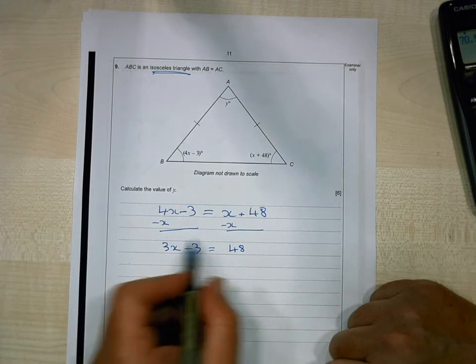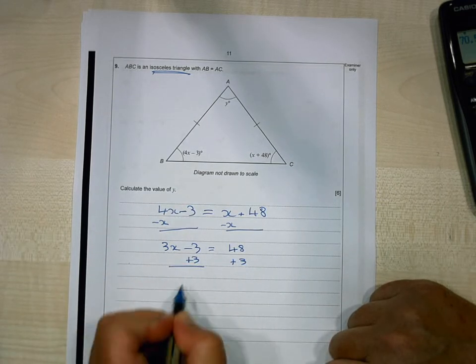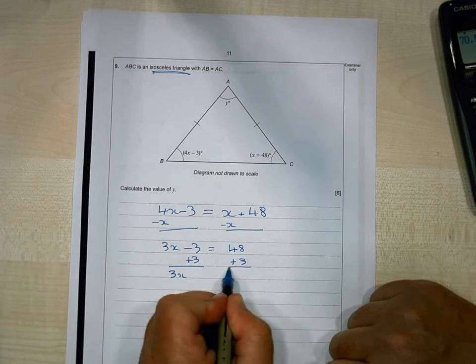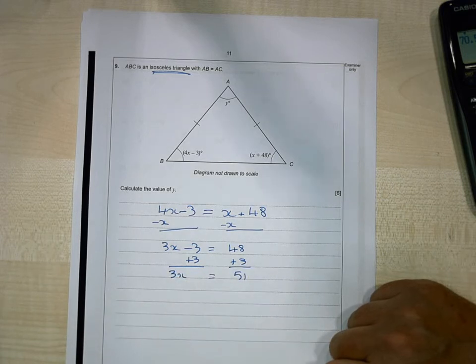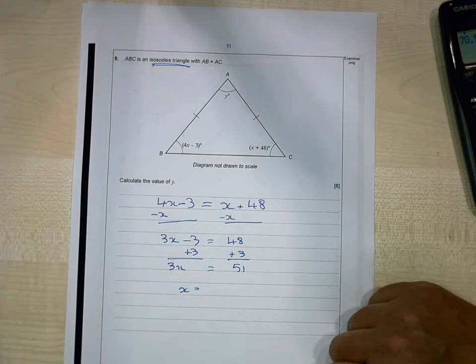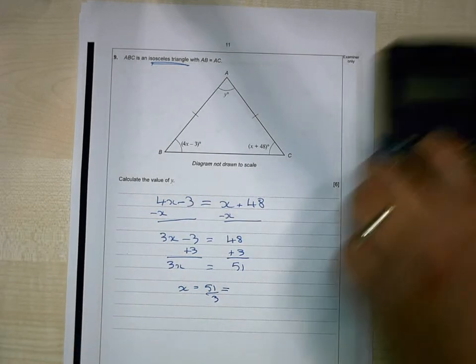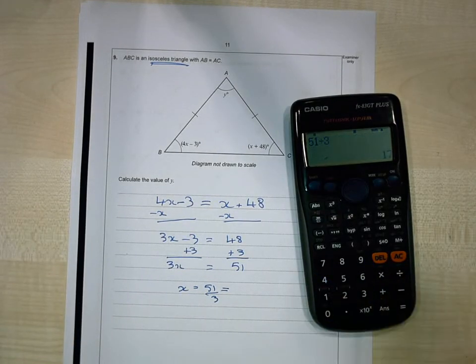Then I'm going to deal with the take 3. The opposite of taking 3 is adding 3. If I do it to one side, I have to do it to the other, which means I end up with 3x equals 51. To get the x on its own, I'm going to divide by 3. So 51 divided by 3, 17.